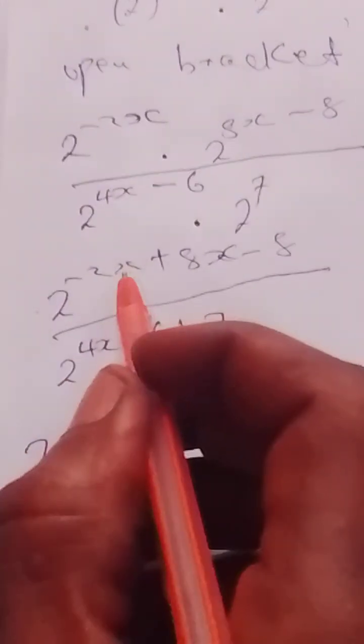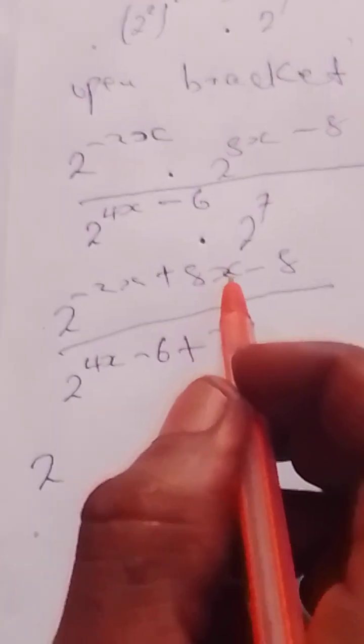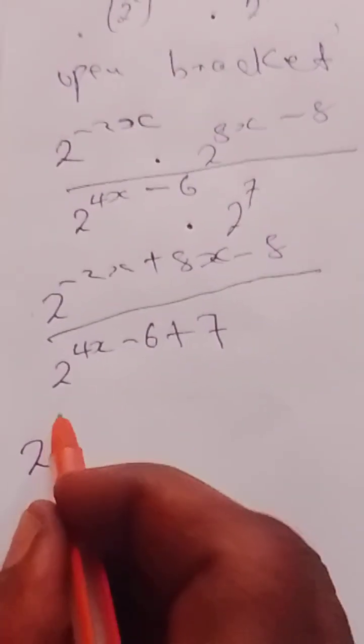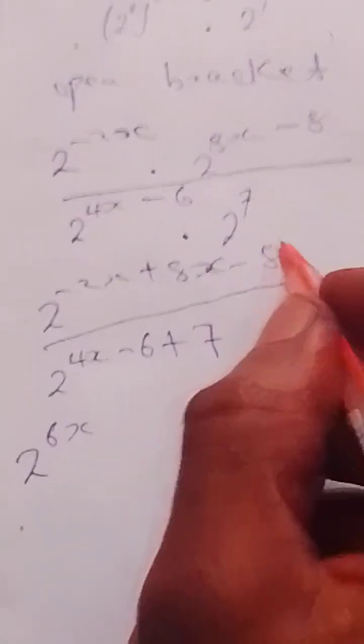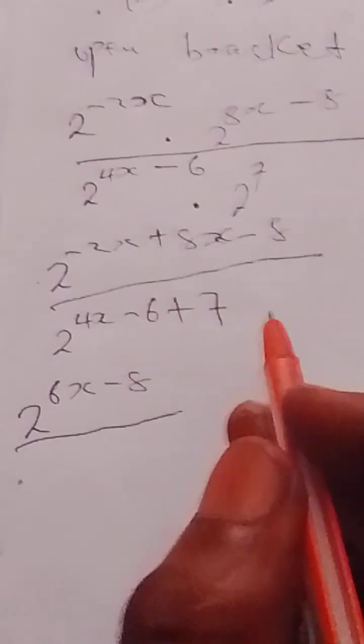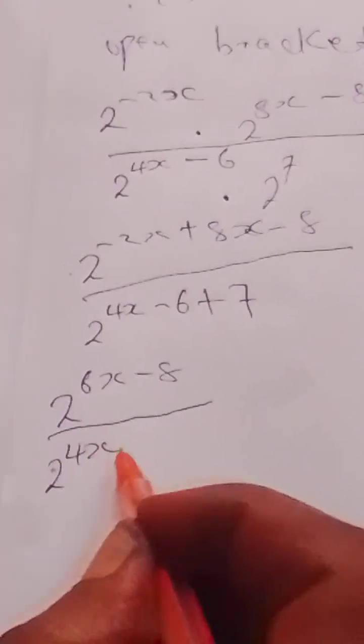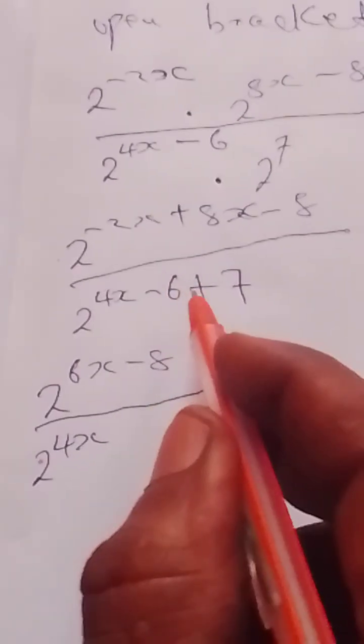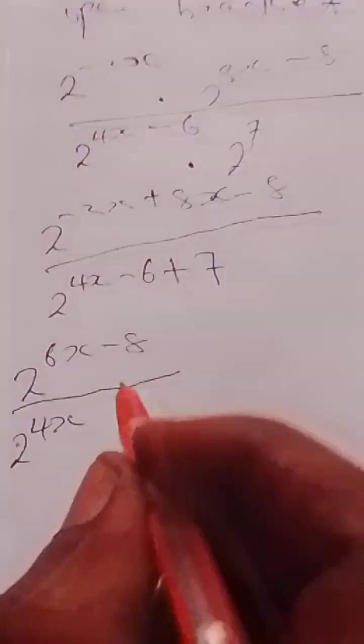Minus 2x plus 8x is the same as what? 6x. Let's bring our minus 8 here, divided by 2 is power 4x minus 6 plus 7 is minus 1. Minus 1.